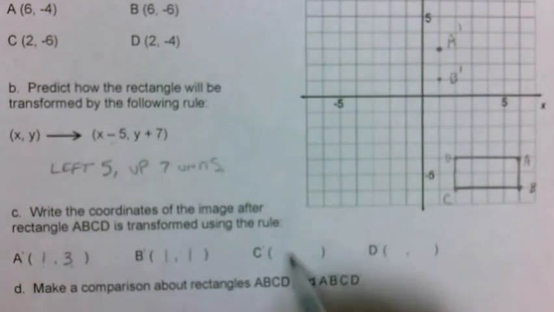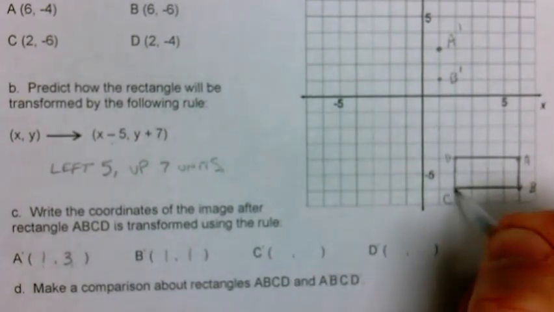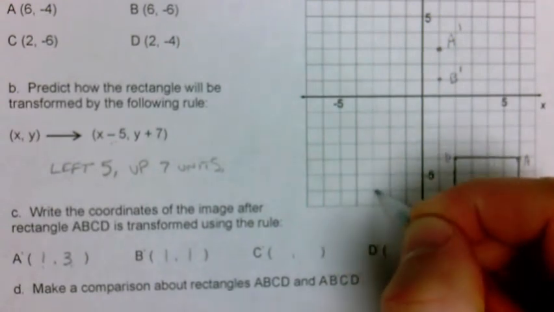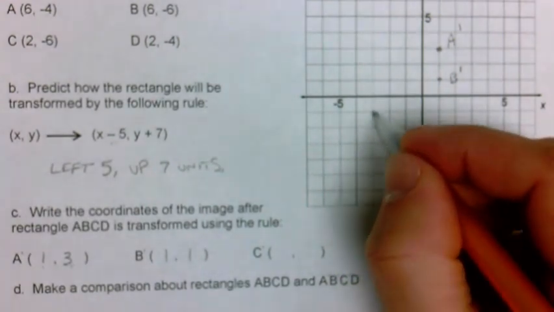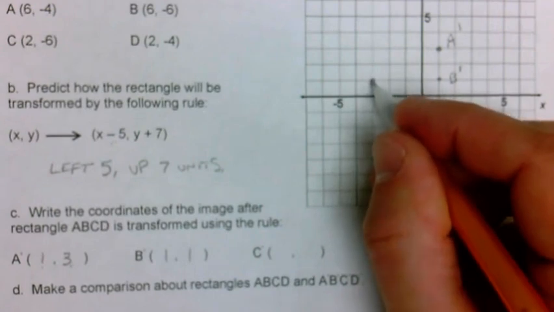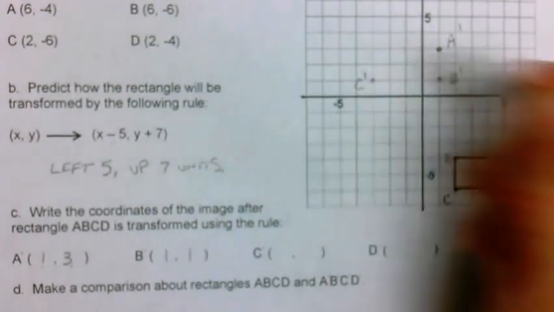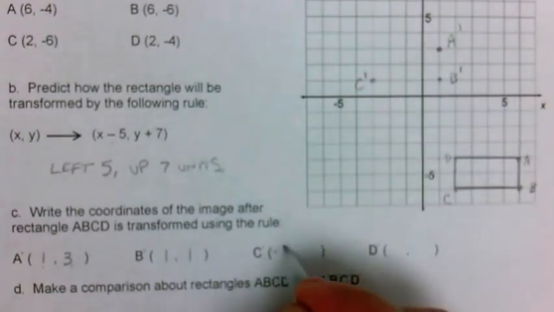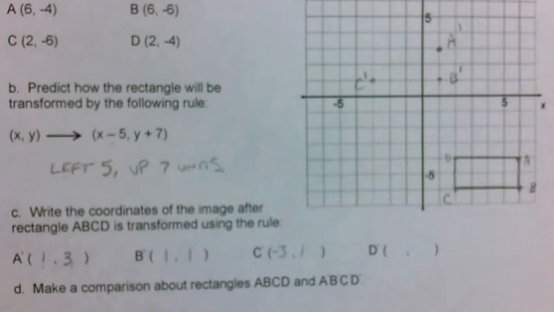Now we're going to translate point C to C prime. So here's point C. Go left 5: 1, 2, 3, 4, 5. Up 7: 1, 2, 3, 4, 5, 6, 7. Right here is point C prime, and it's located at negative 3, positive 1.